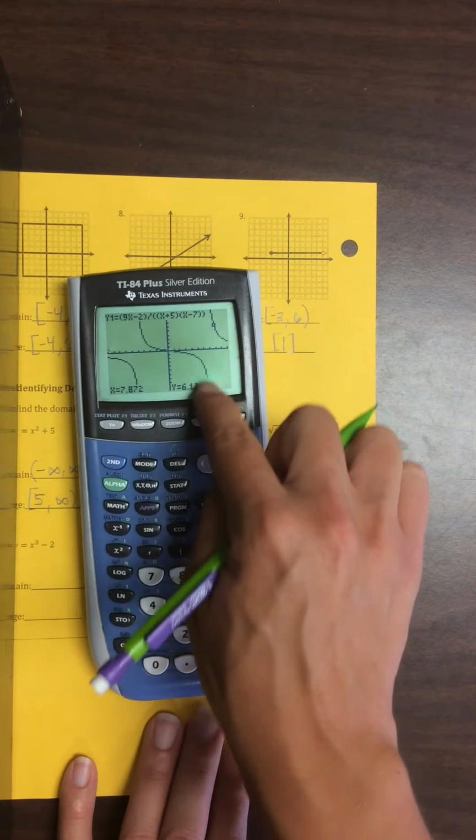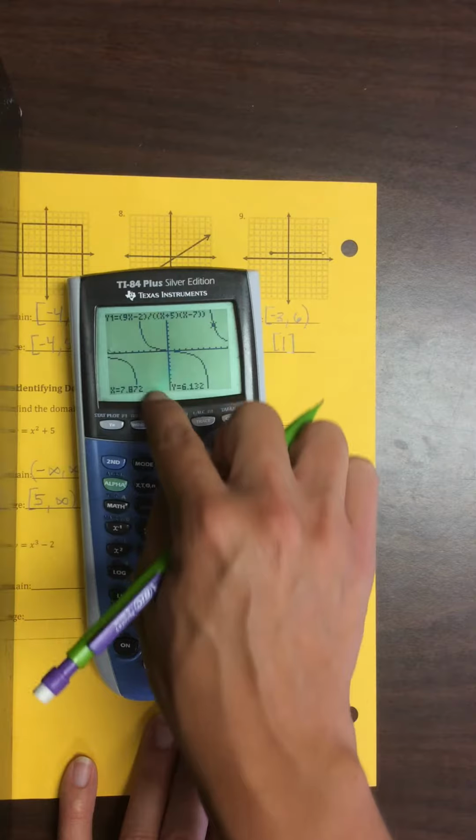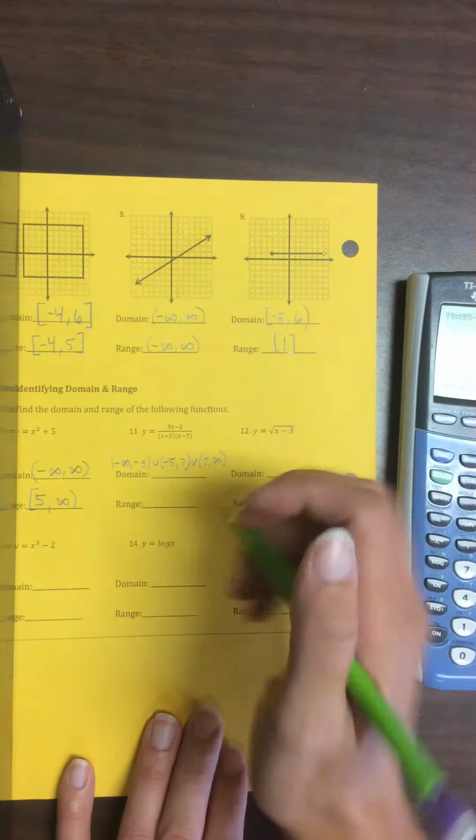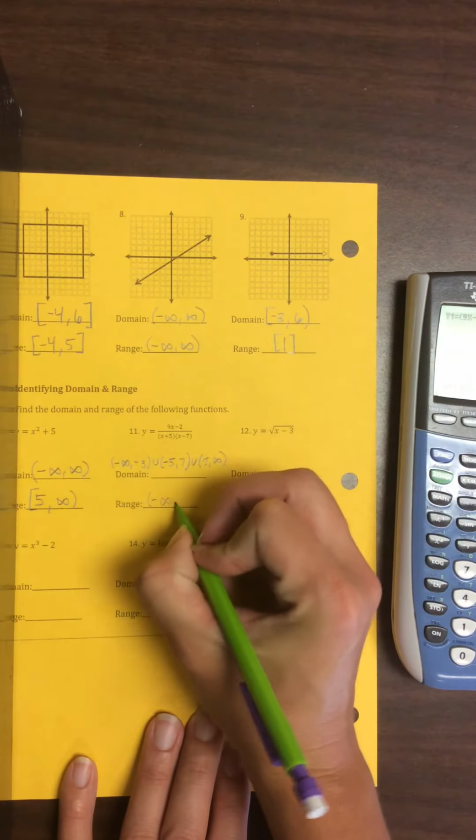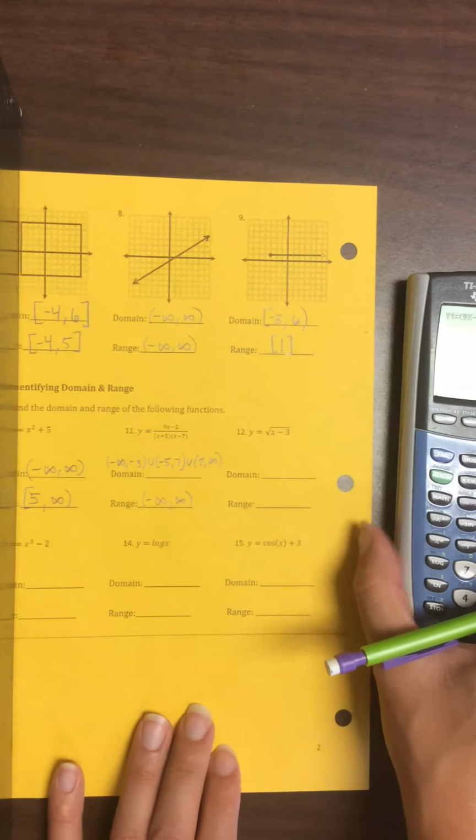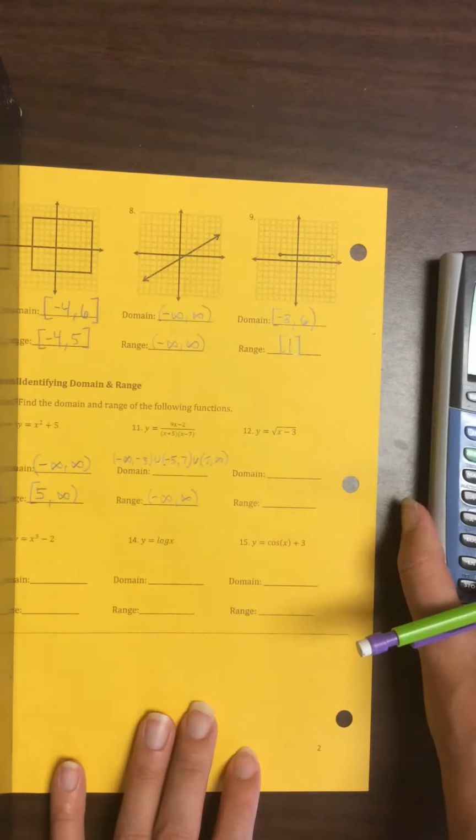Our range here, since our middle piece of this graph actually looks like a cubic, we are including all of the numbers from top to bottom or bottom to top. Our range is going to be negative infinity to infinity. The domain, and we're done with that one.